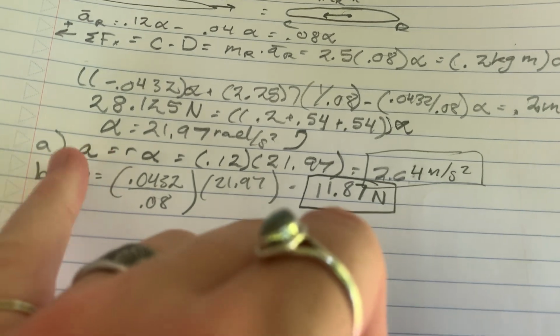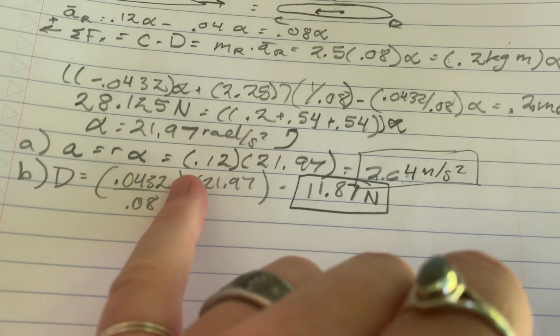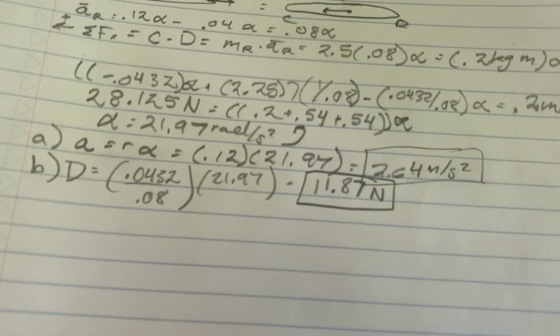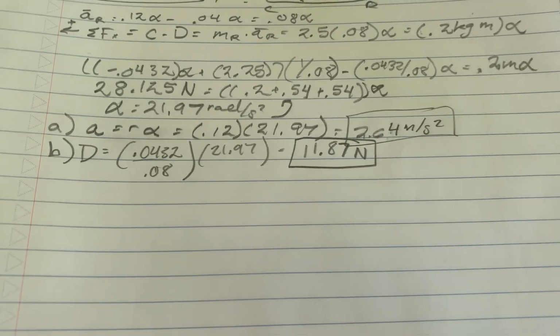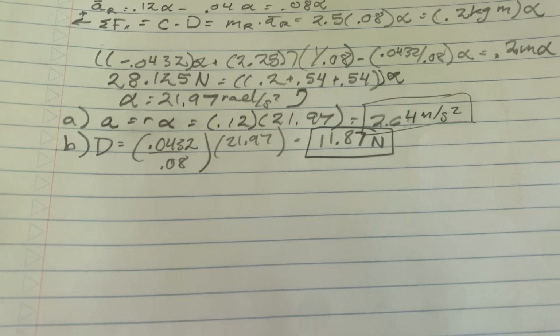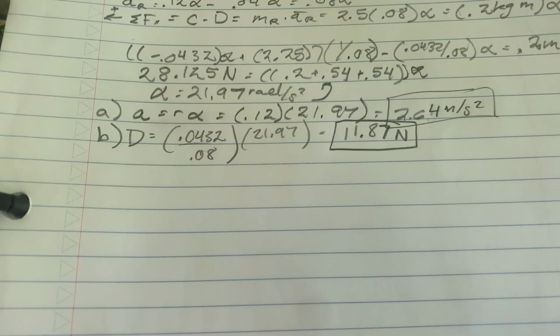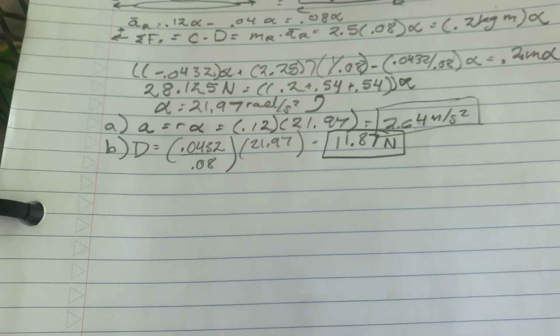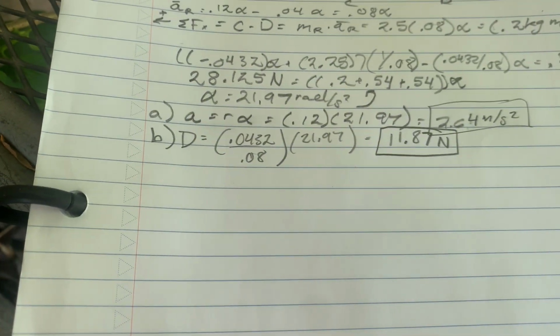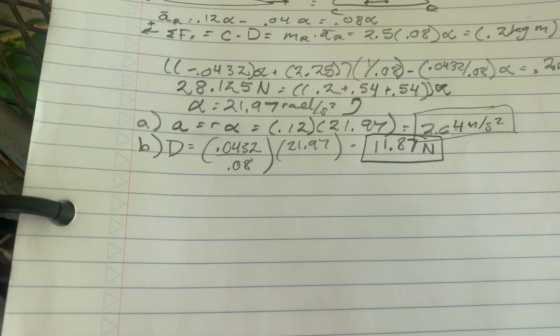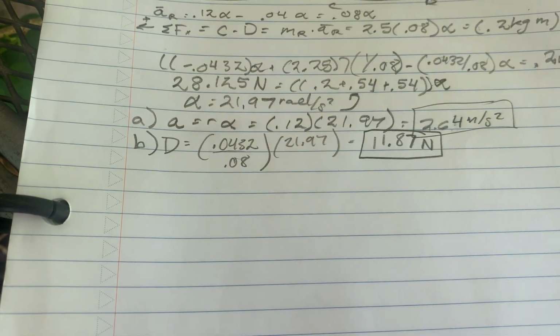And then for A, we know that A equals r alpha, which is 0.12 times 21.97, which is 2.64 meters per second squared. And we know that the horizontal force D equals 0.0432 divided by 0.008 times 21.97, which is 11.87 newtons.